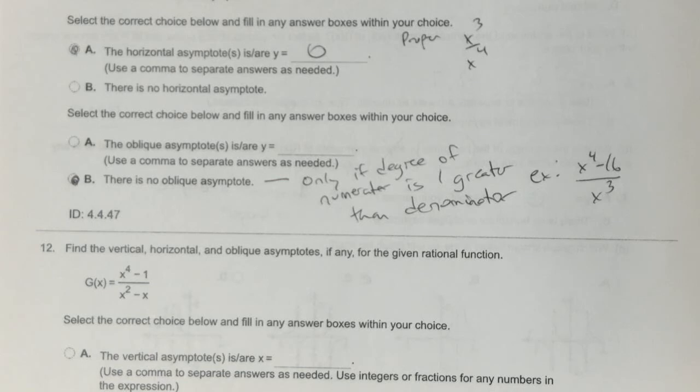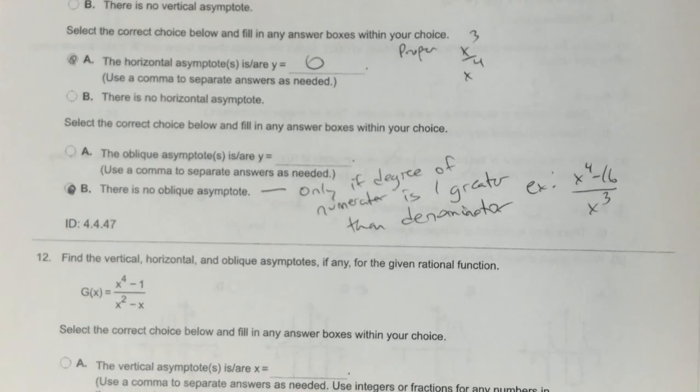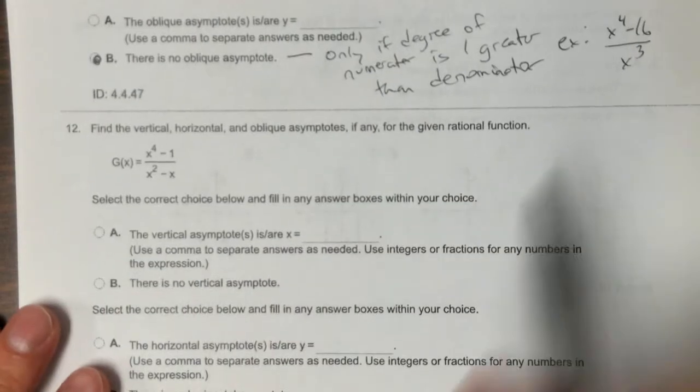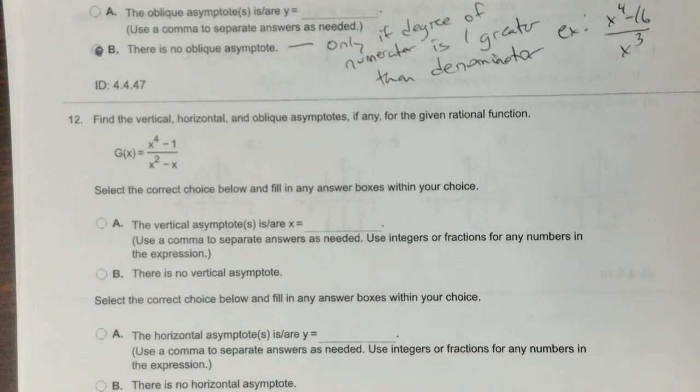So you would only have an oblique asymptote if it's 1 greater in the numerator. Any questions about that? Okay, number 12. Find your vertical, horizontal, and oblique asymptotes.